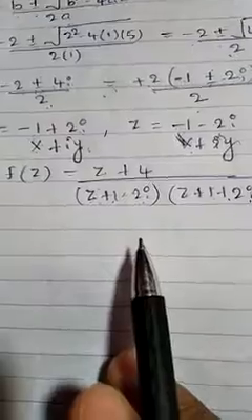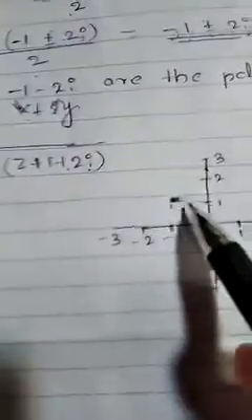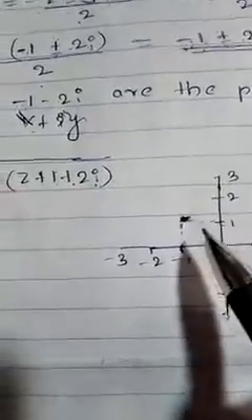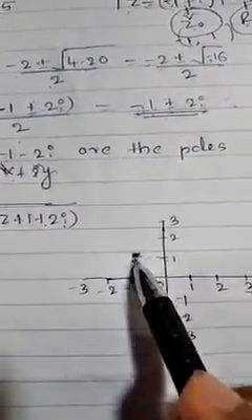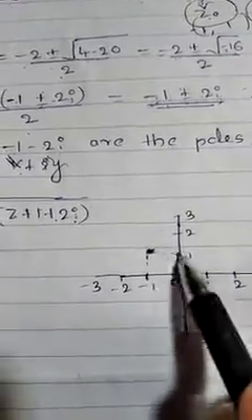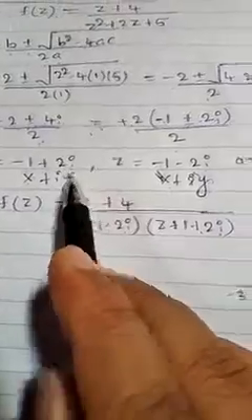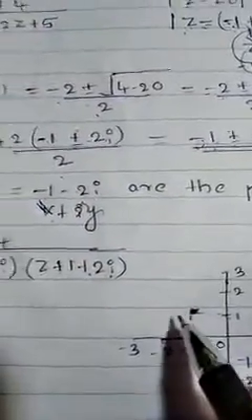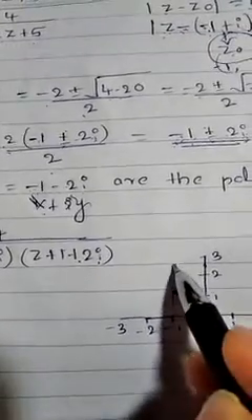Then see whether these poles lie inside C or outside C. We know the center of the circle is minus 1 comma plus 1. See here the first pole, minus 1 plus 2. Where does it come? Minus 1 plus 2 is here.